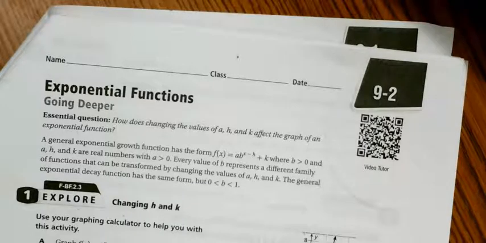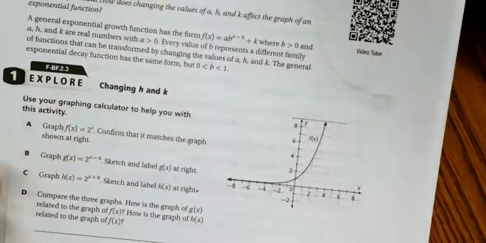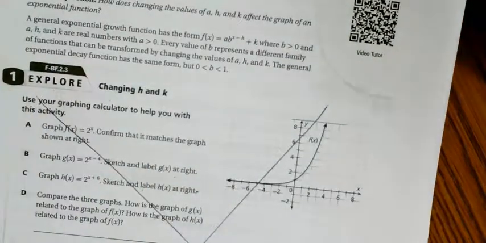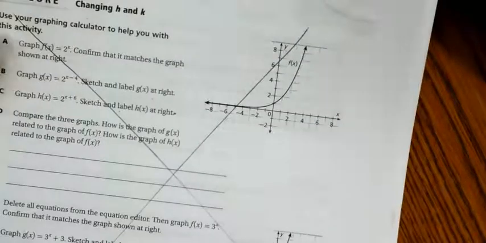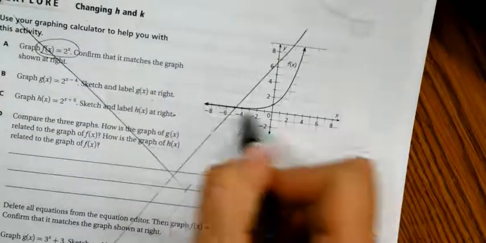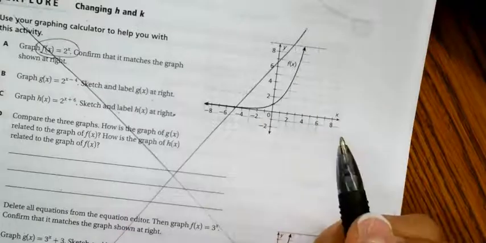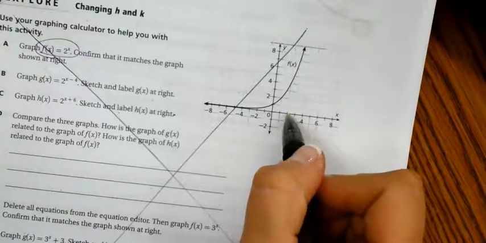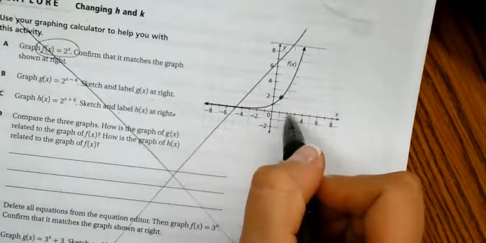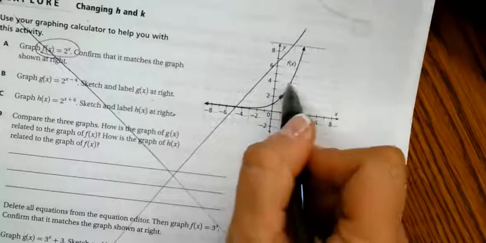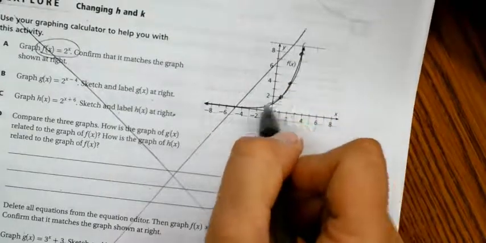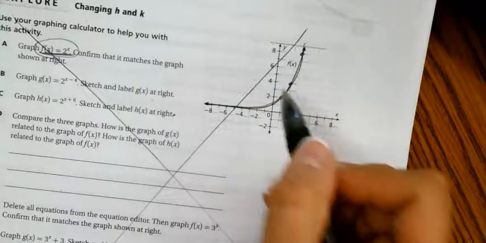Alright, so it says to use your graphing calculator to help you with this activity. Since we don't have a graphing calculator, I'm just going to go like that. So it says to graph f of x equals 2 to the x. Okay, so this is f of x. 2 to the first is 2, so if x is 1, you get 2. 2 to the second is 4, so if you plugged in 2, you get 4. If you plugged in 3, 2 to the third is 8. You get 8.